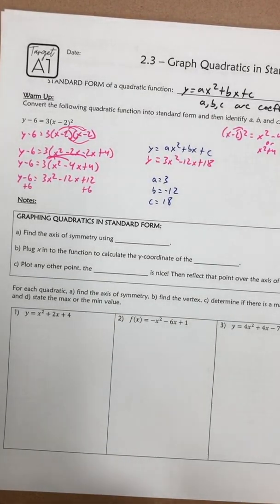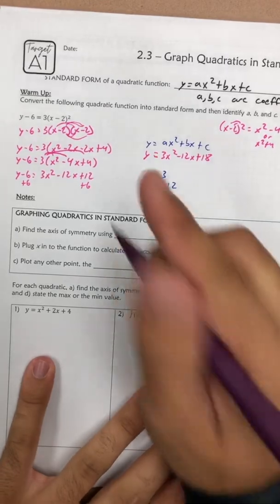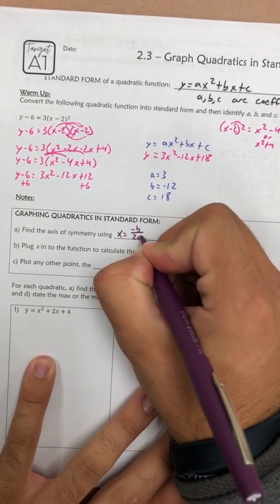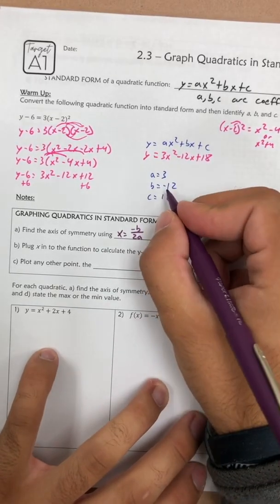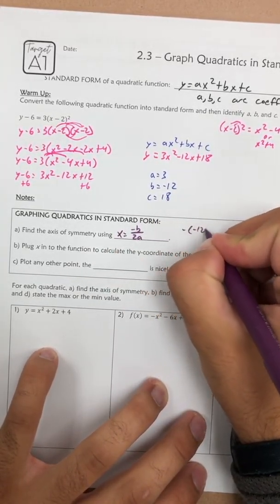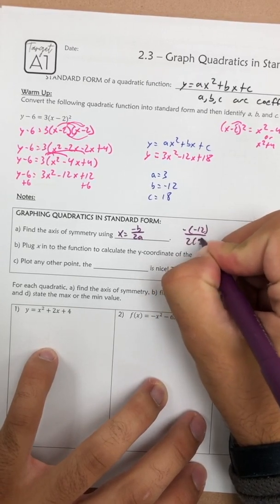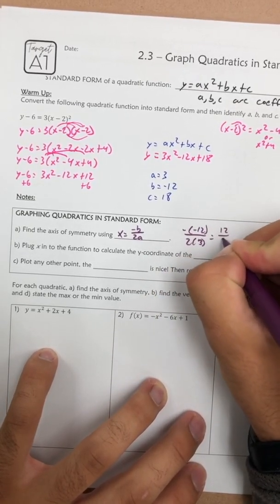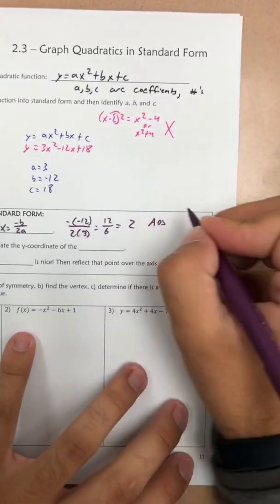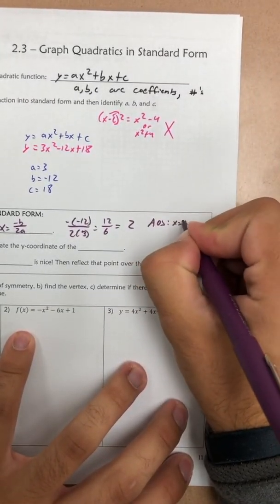So you can find the axis of symmetry very easily, and it always follows the equation x equals opposite b over 2a. So if we were going to do our axis of symmetry from the problem above, it would be opposite negative 12 divided by 2 times 3. So that'd be positive 12 over 6, which is 2. So our axis of symmetry is at x equals 2.